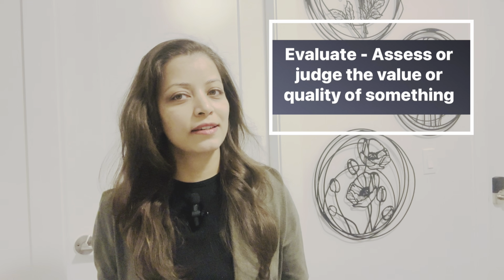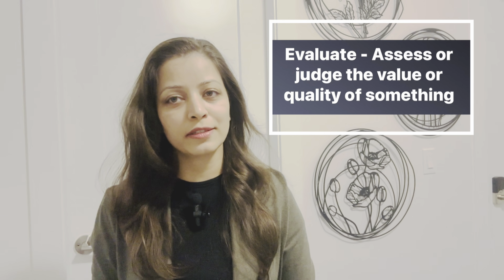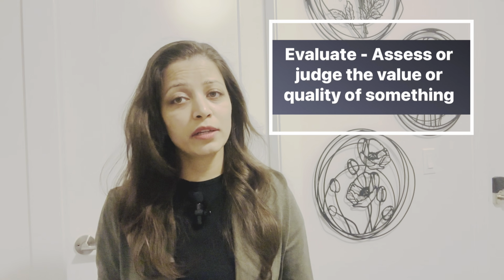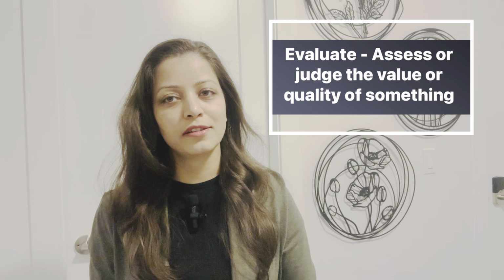Evaluate. The committee will evaluate the proposals before making a decision. She evaluated her options before choosing the best course of action.